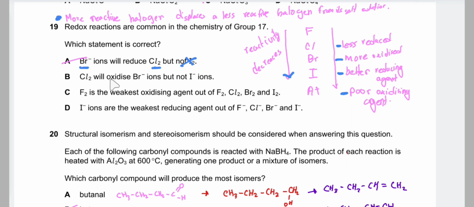Then, chlorine will oxidize bromide ion, but not iodide ion. Chlorine will oxidize both bromide ion as well as iodide ion. Therefore, this statement is wrong. As this is a more reactive halogen, it can displace a less reactive halogen from a salt solution.